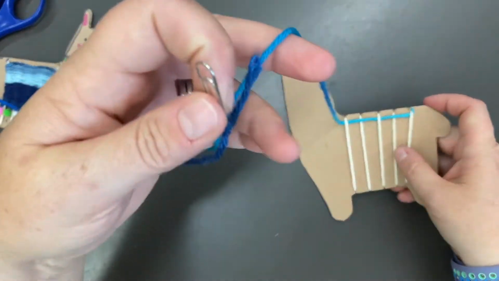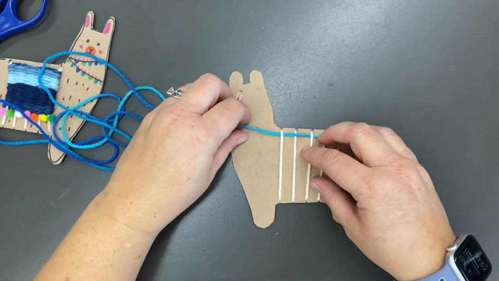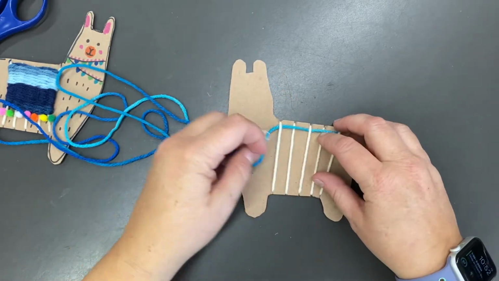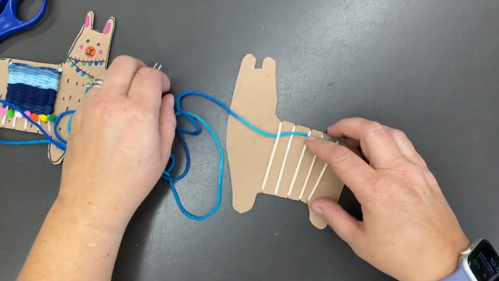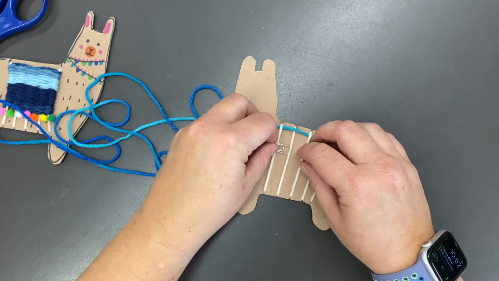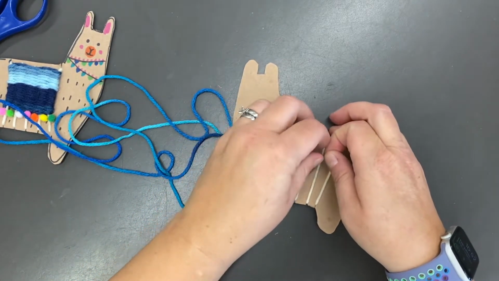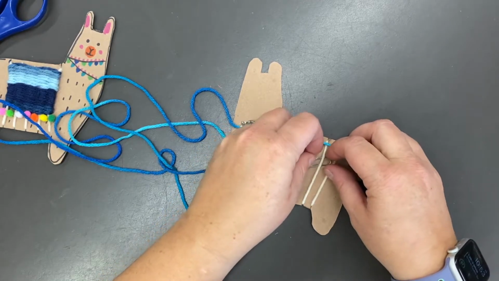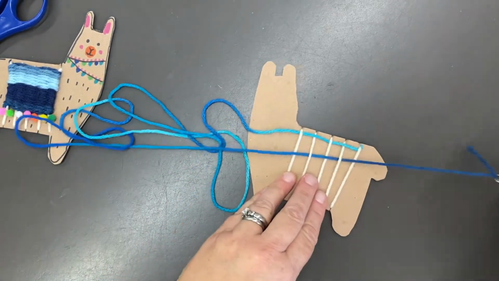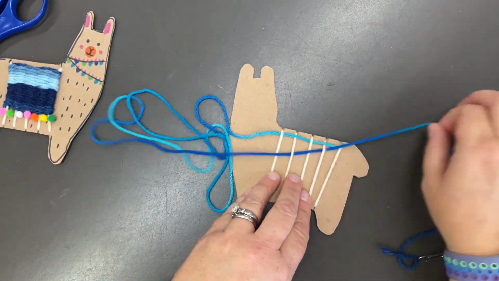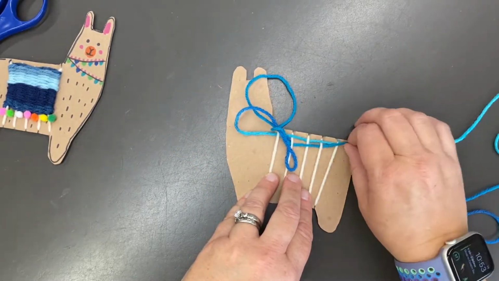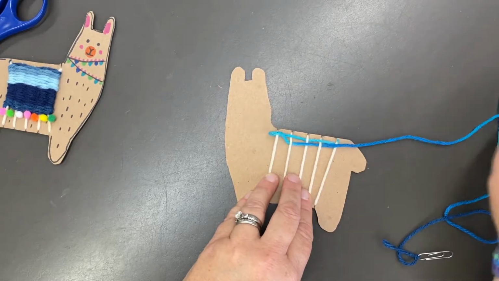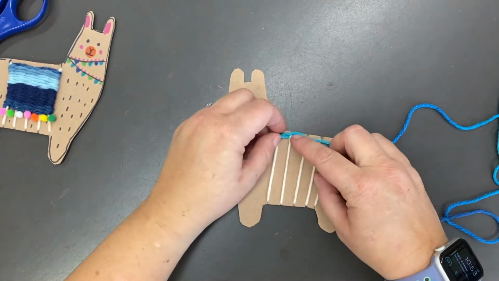All right, I ended by going under the last warp string. I need to go over because that's what I would need to do in order to make sure the weaving stays tight. So I went over and then under the next one, over, under, and I'm ending with over. And did you notice how easy my paper clip makes that whole process? That's the only reason I use one for this project. You certainly don't have to.